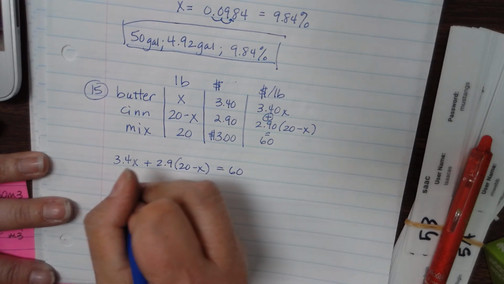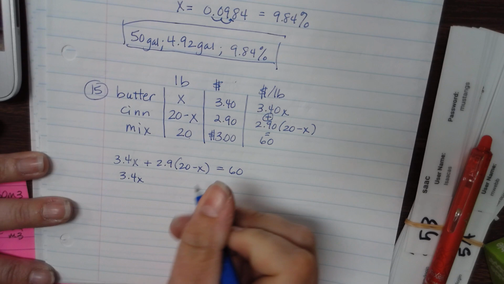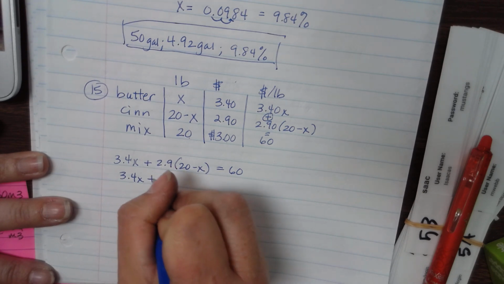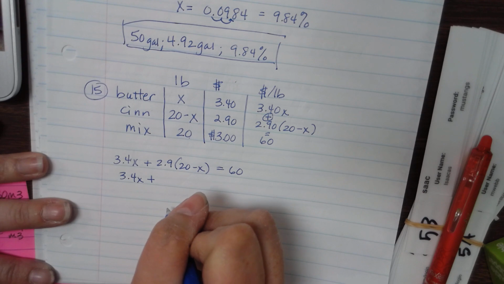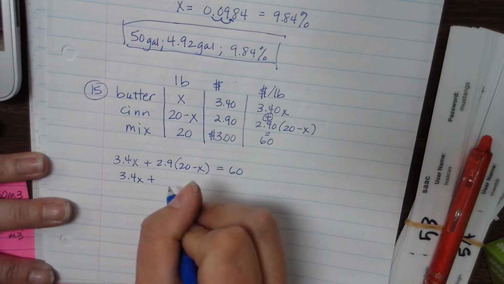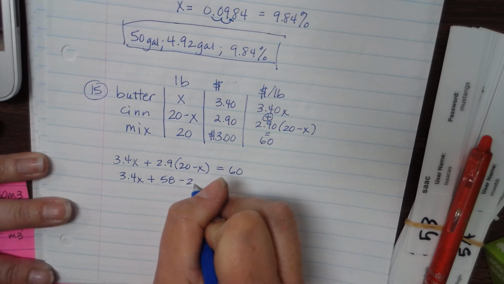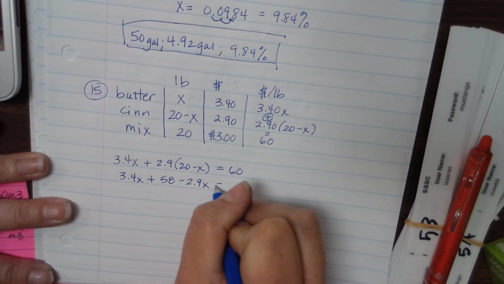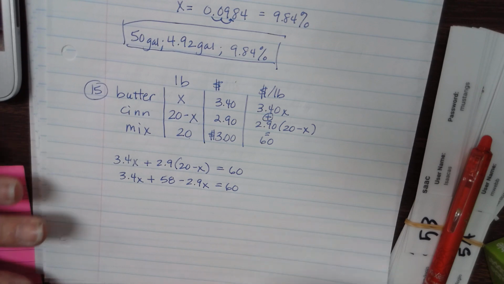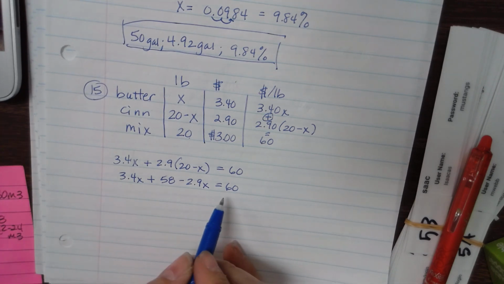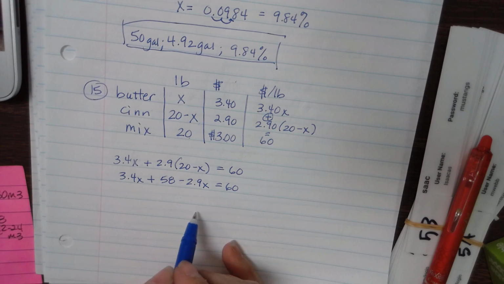Okay, so let's drop 3.4x, and we're going to add the 2.9 times 20. So that's going to be 2.9 times 20 will give us 58 minus 2.9x, all equal to 60. Okay, so when you start dealing with decimals in these, what you might want to consider doing is getting rid of them.